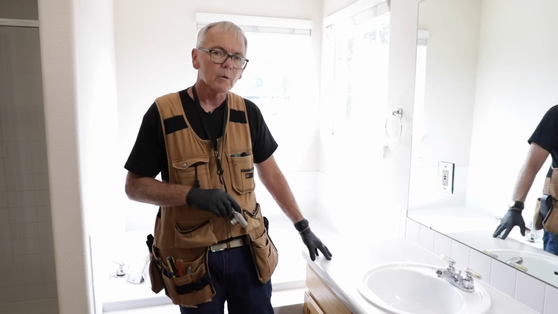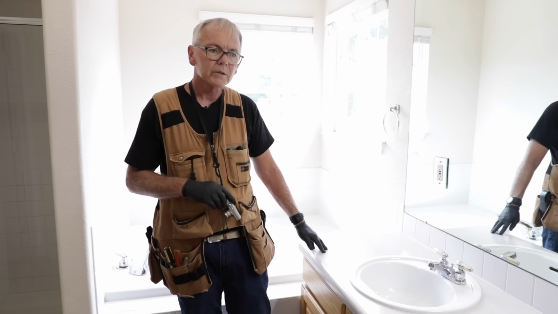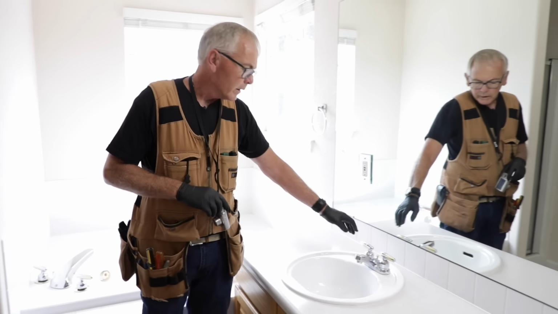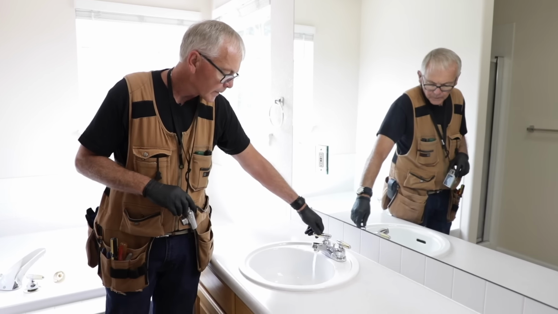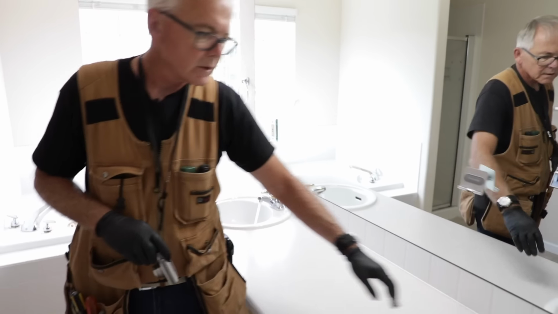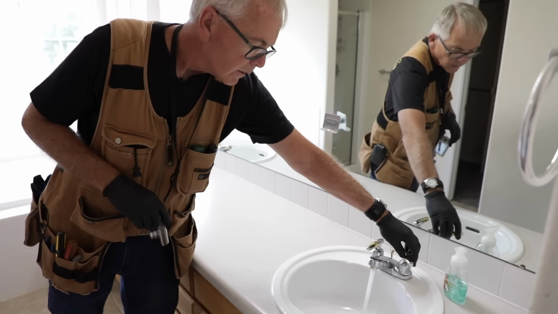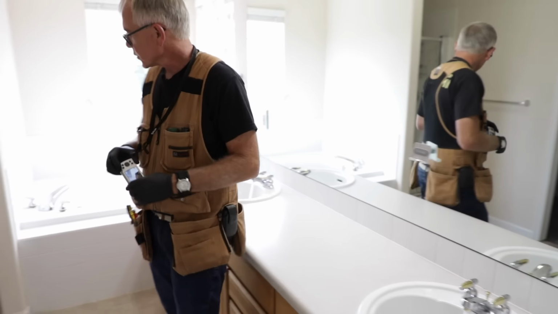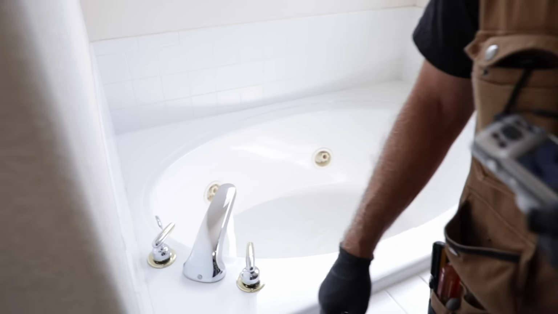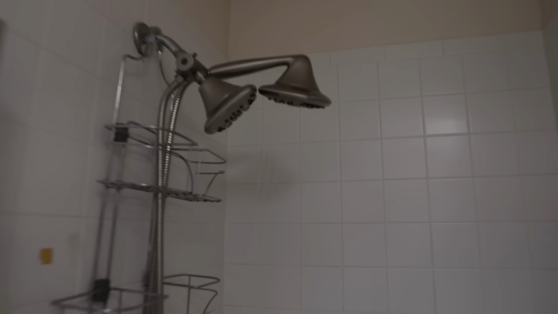Okay, we're going to continue on with our interior water supply. This is actually part 2. This is going to be the bathrooms. And I'm going to come in here and I'm going to start some water, both sinks. And I'm also going to turn some water on in the tub. This is a good way to check to see how good your water pressure is. Now I'm going to start some in the shower.